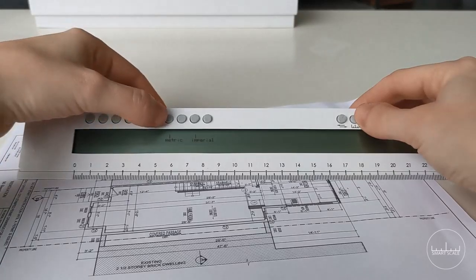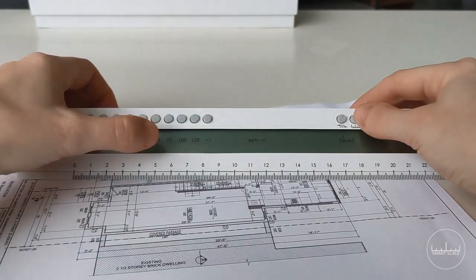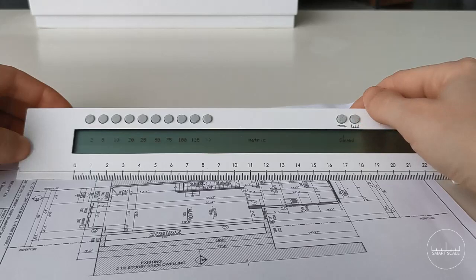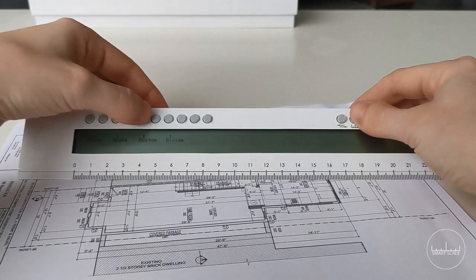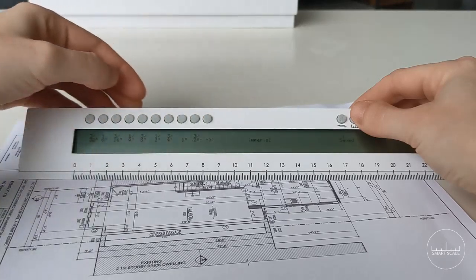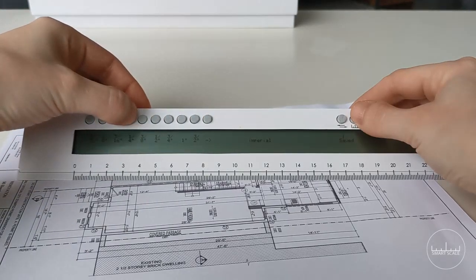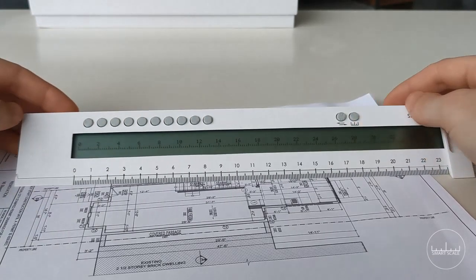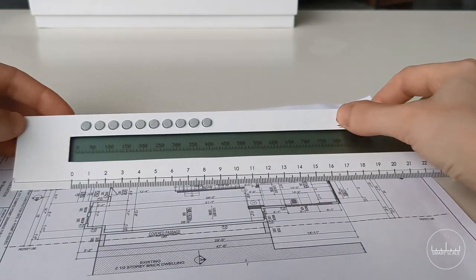With the scale function, we're able to select from metric or imperial standardized scales, which include all of and more options than are available on architectural and engineering rulers. Whichever you select, for example, if you select the quarter-inch scale, you can convert and see what that is in metric and vice versa.